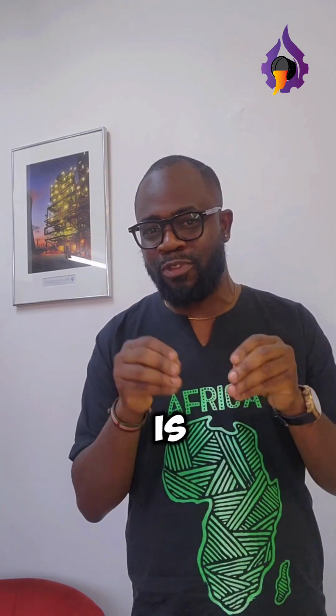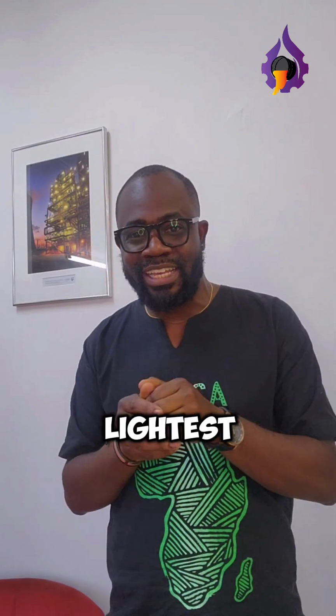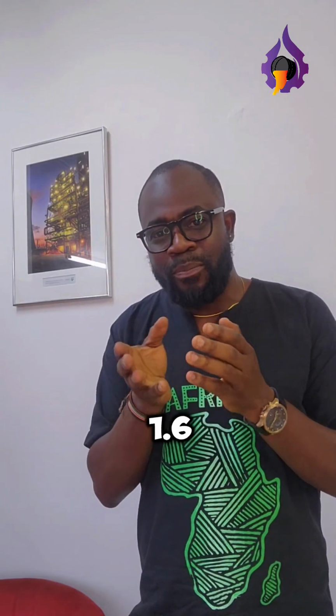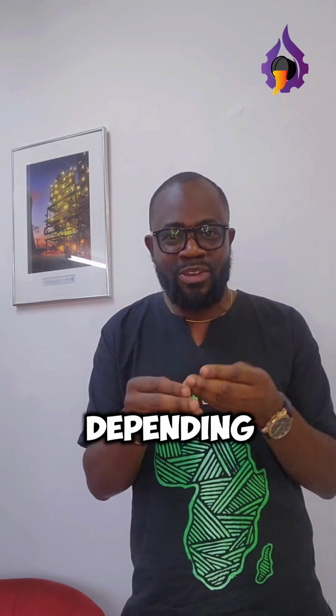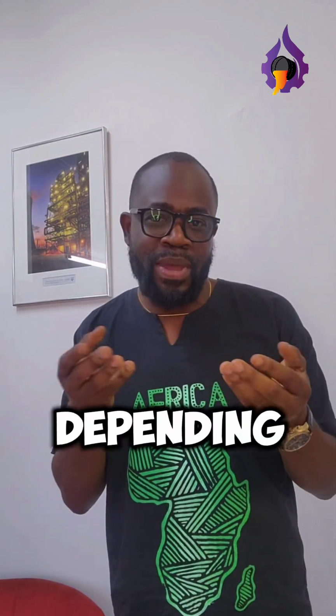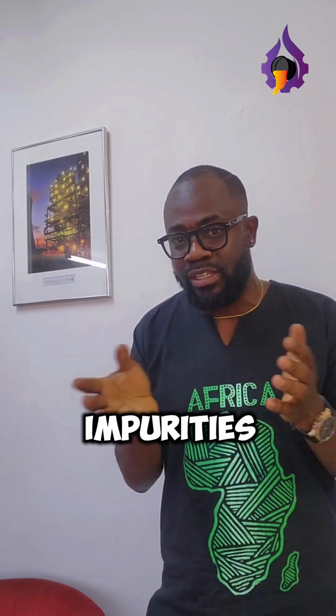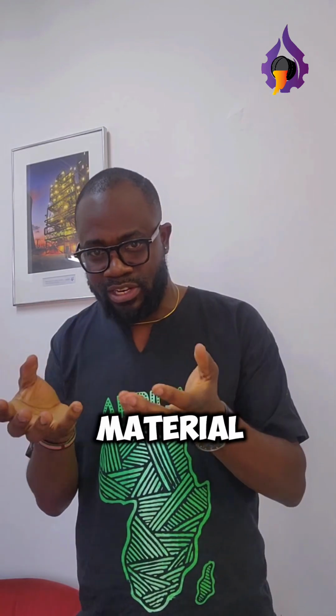The density of aluminium is 2.7 grams per cm cube. The density of titanium is 4.5 grams per cm cube, and magnesium, which is the lightest structural metal, has a density of around 1.6 to 1.7 grams per cm cube, depending on the purity and whether you have some impurities in the material or not.